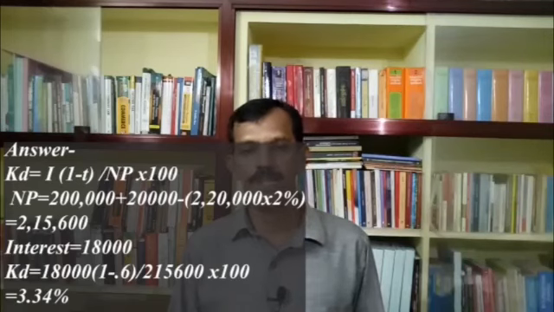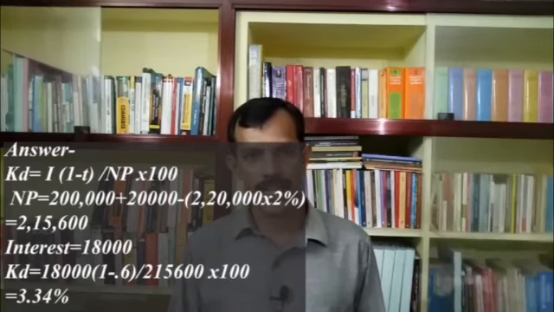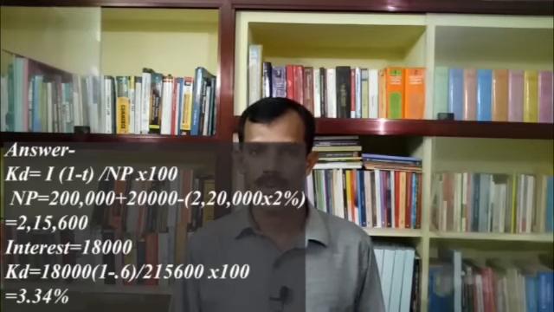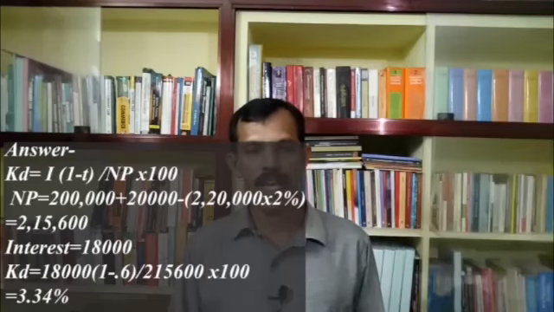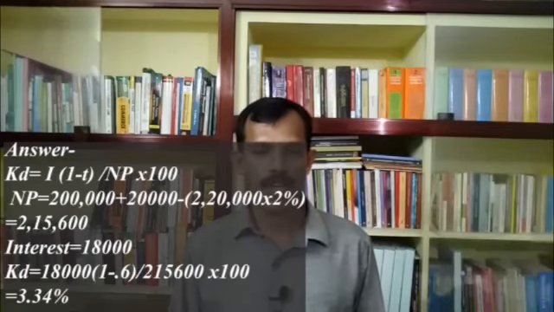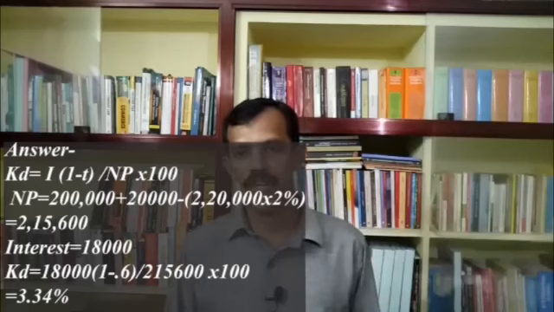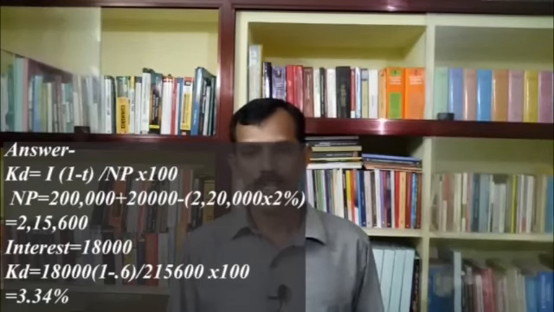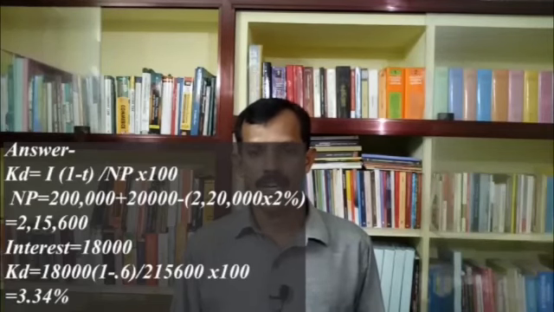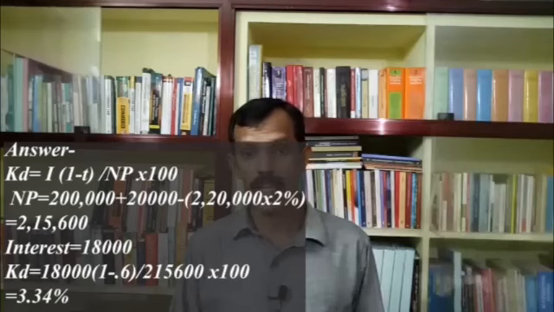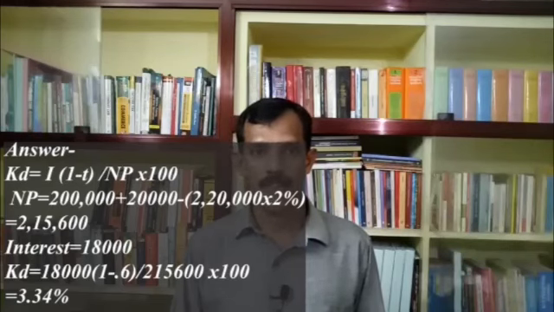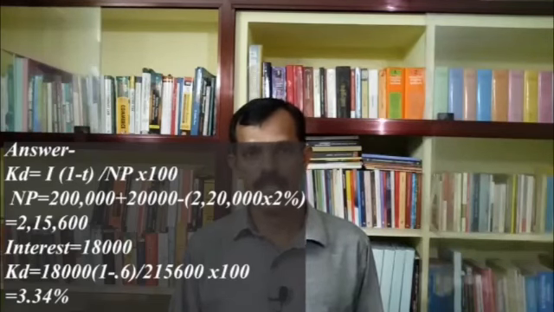Then we apply this information in our formula. Interest 18,000 into 1 minus T, the tax rate being 60% so 1 minus 0.6, divided by our net proceeds, which we calculated as 2,15,600, into 100, is equal to 3.348%. That is our cost of capital in the case of this irredeemable debt after tax adjustment.